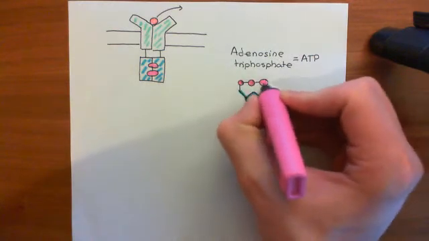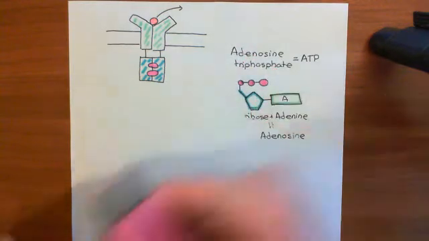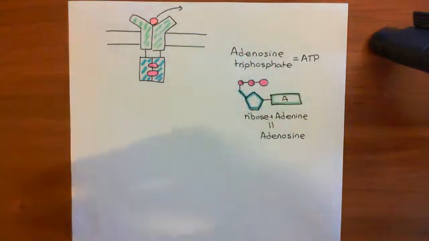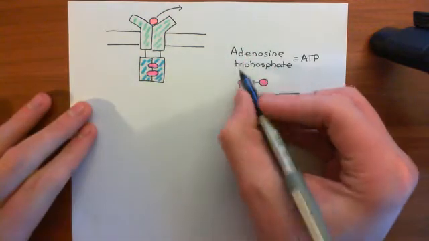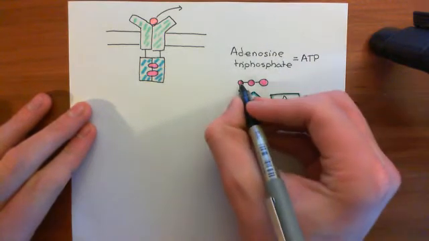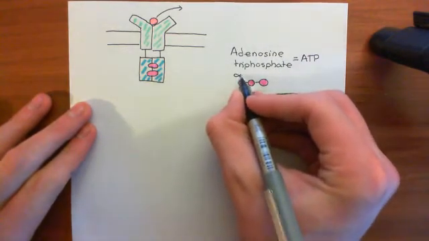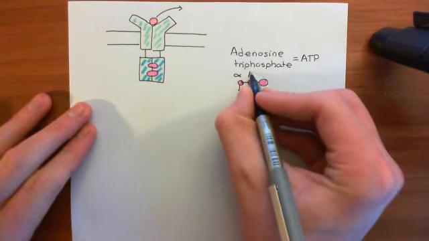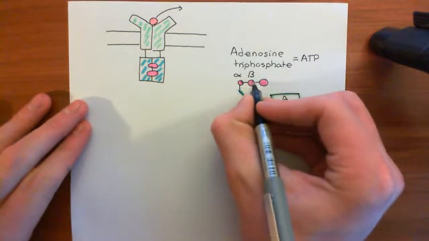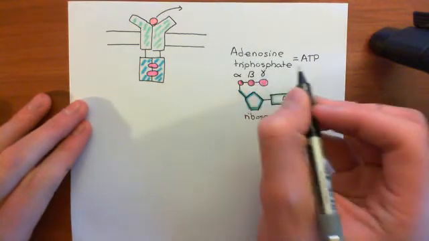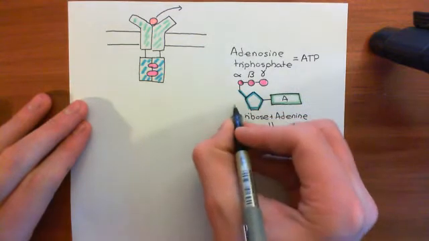And I've bent them backwards like this because we didn't really have room to draw them going vertically, but it's more conventional to draw them going up in a line. Okay, so the first phosphate group that's added on to the 5th carbon of the ribose sugar is called the alpha phosphate. The second one is called the beta phosphate, and the 3rd one is called the gamma phosphate.